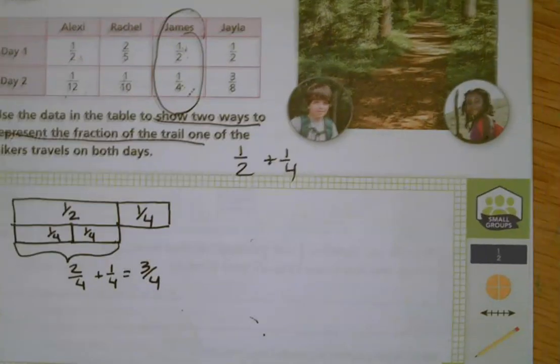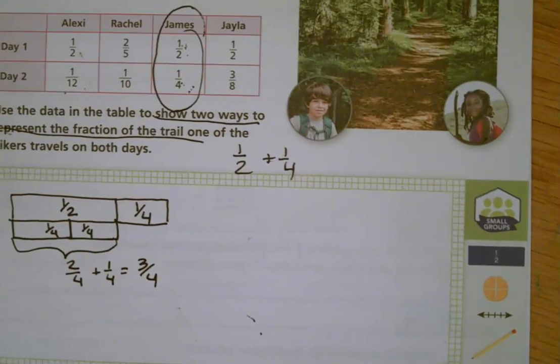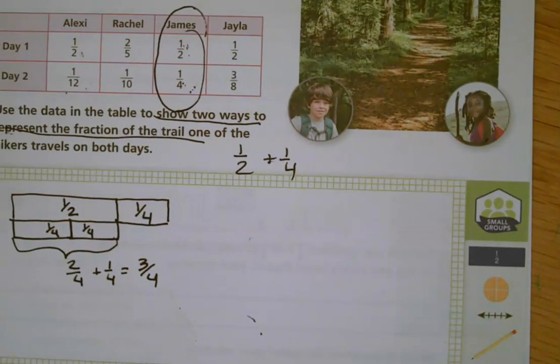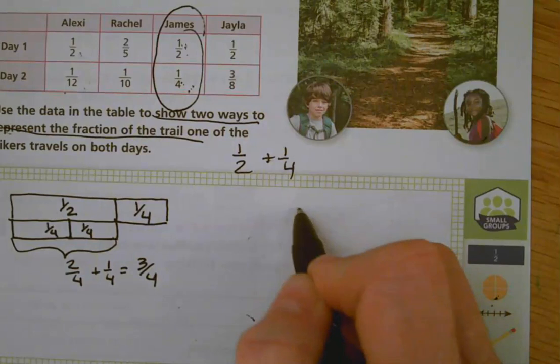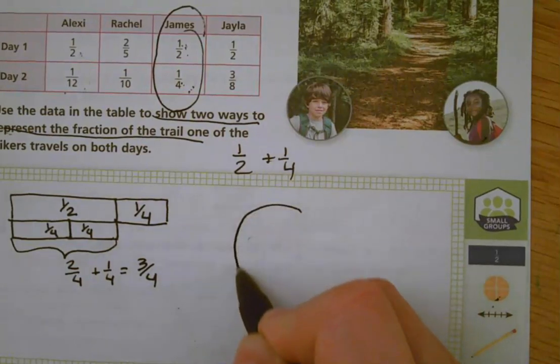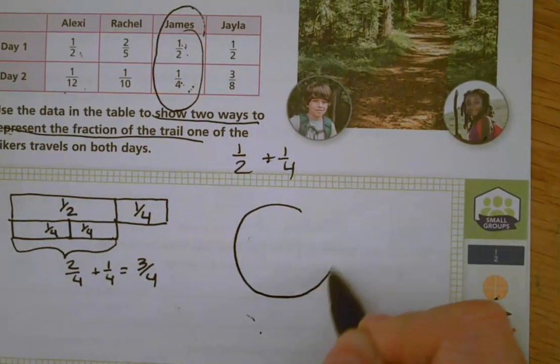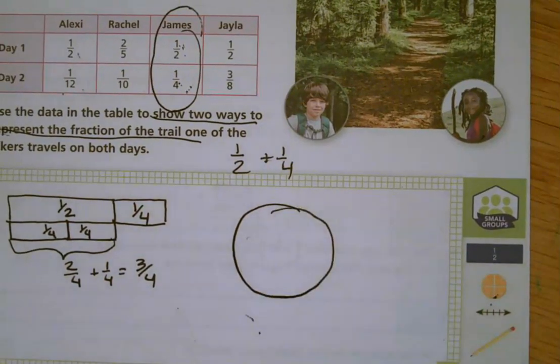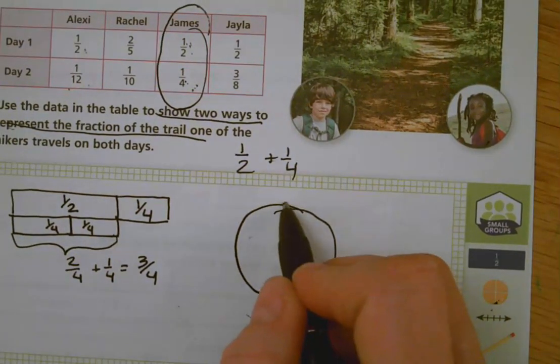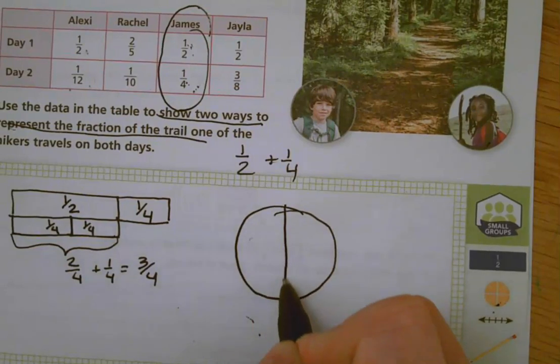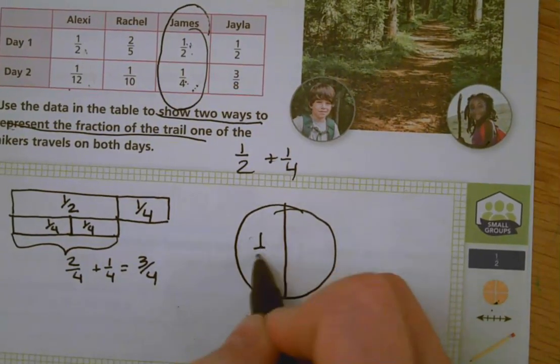All right, what's another way I could do that? Well, instead of using a bar model, I could use a circular model like this one. I want to represent one half. So I'm going to draw a circle and carefully cut it in half. I know this much is a half.